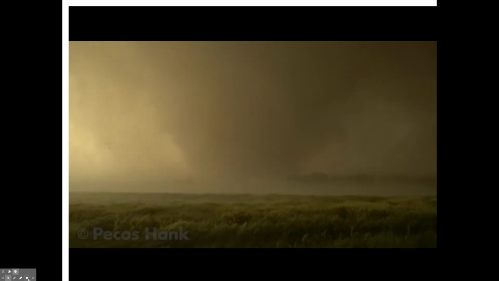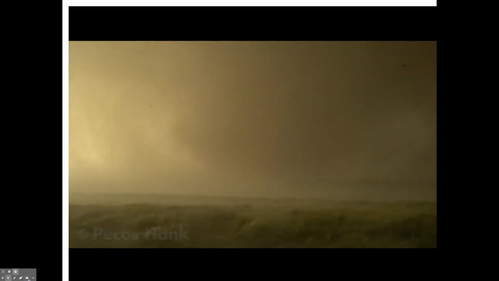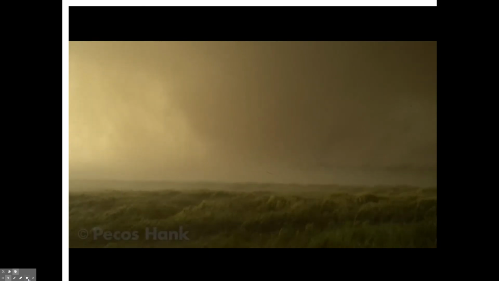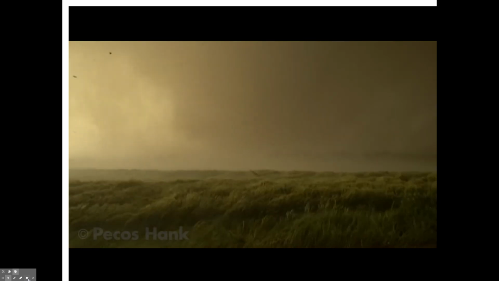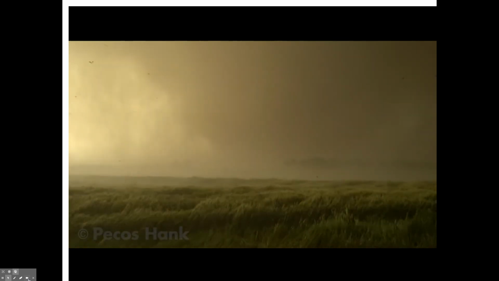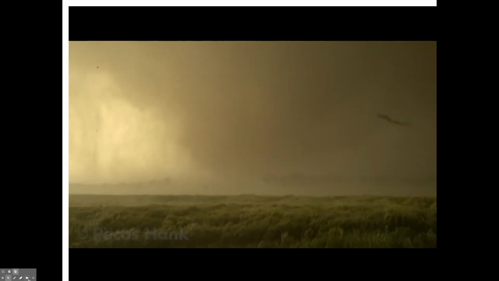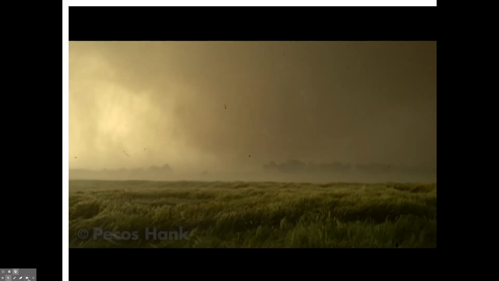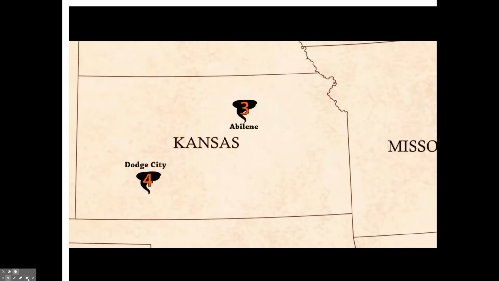I got too close. There could be a satellite in all this inflow. Yeah, way too close. That's suckers. Just getting warmed up. I should have known better than this. Unbelievably, no fatalities occurred with this breathtaking EF4.